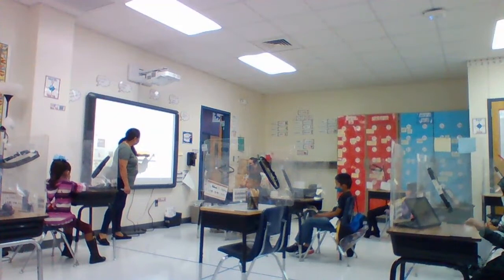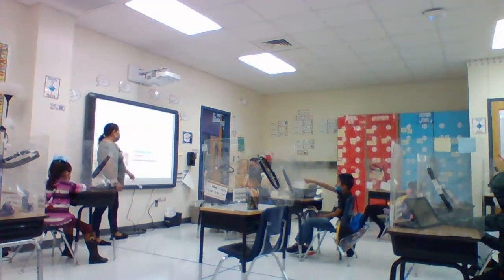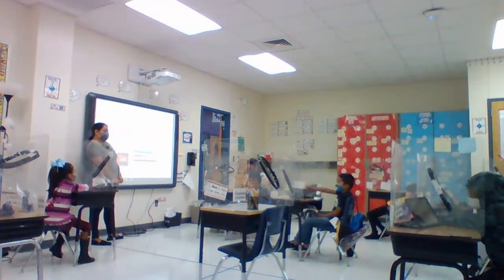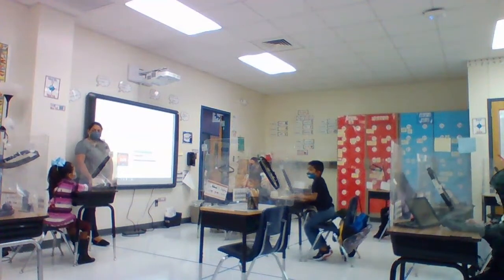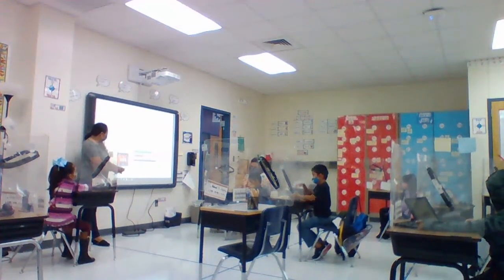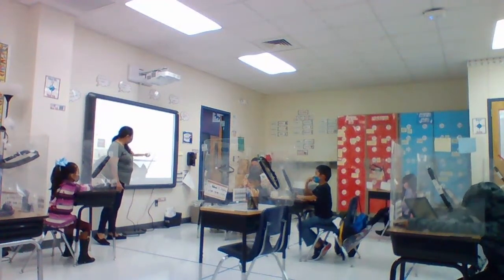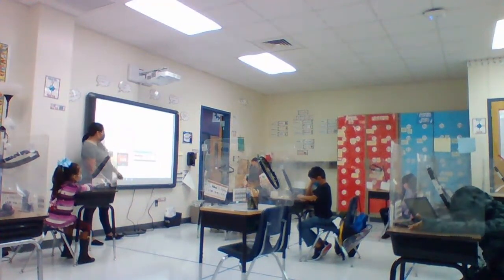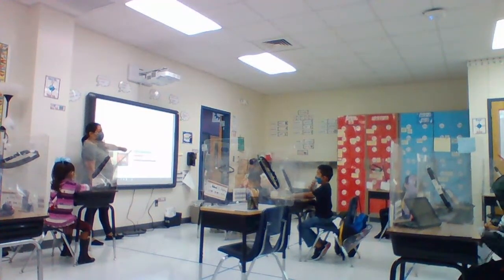So the tip of the pencil is sticking out. Can the green one fit in the box? No, because the eraser part and the tip part are sticking out. The pencil is too long, right?